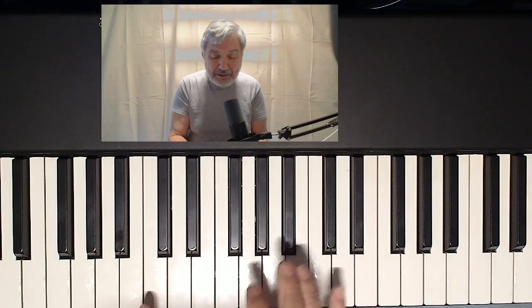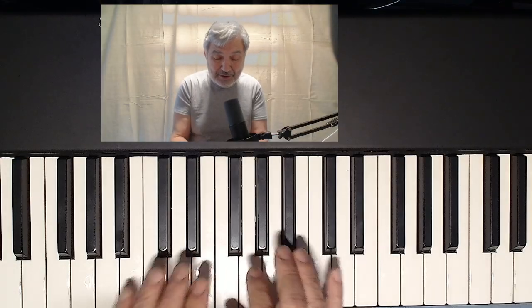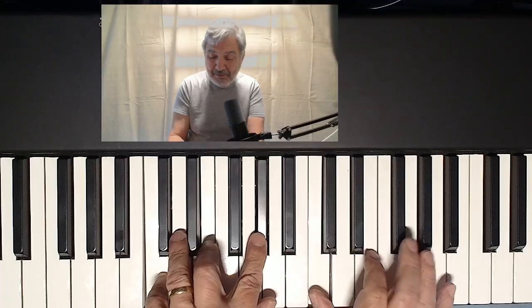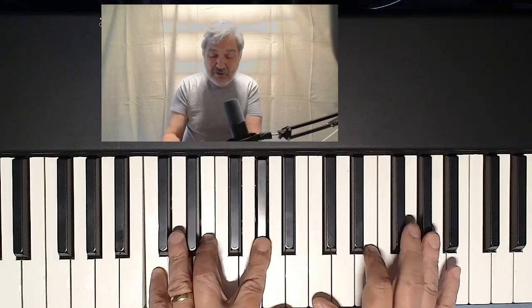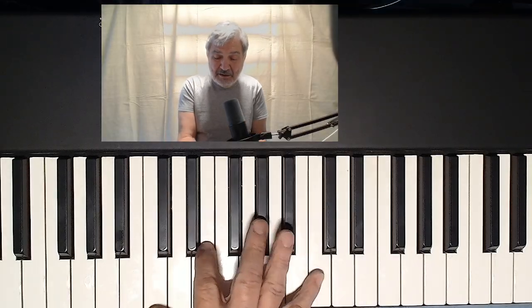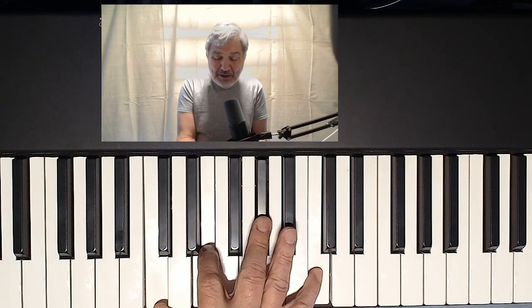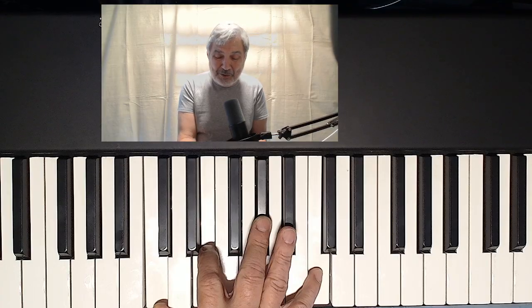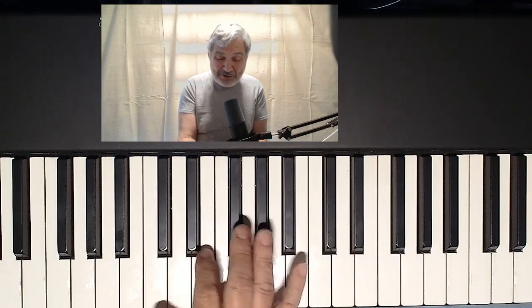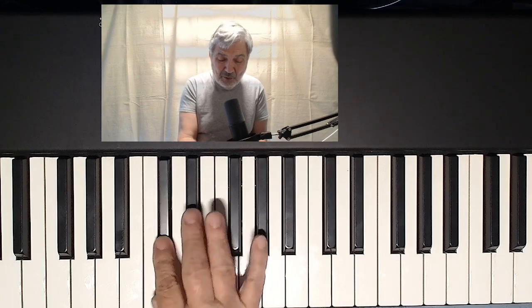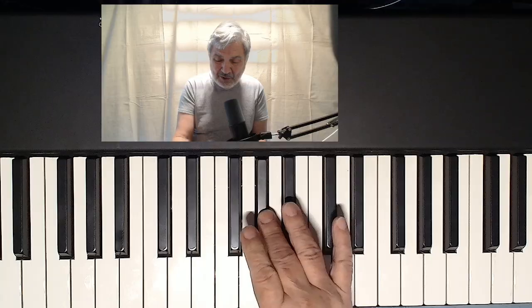In this case, the inversions of an augmented chord are other augmented chords. So basically, we're taking the 12 steps of the chromatic scale and breaking them into three pieces. 1, 2, 3, 4. 1, 2, 3, 4. 1, 2, 3, 4.